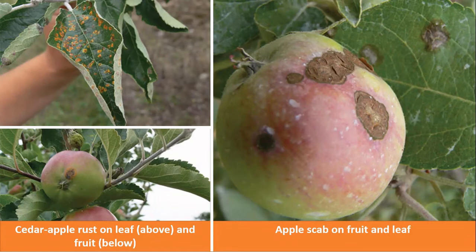In terms of the lesions or symptoms on the leaves, it's quite different between the two, with cedar apple rust being bright orange-yellow lesions as opposed to the brown to olive green lesions with apple scab.